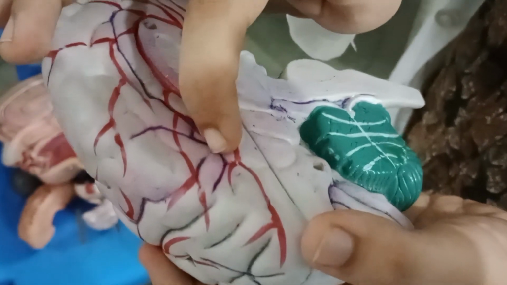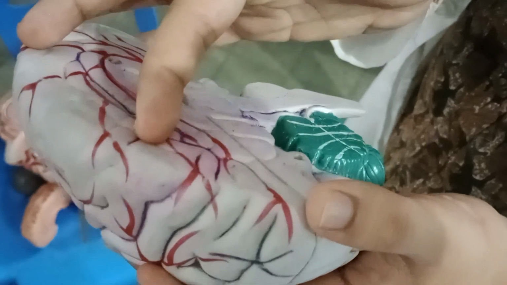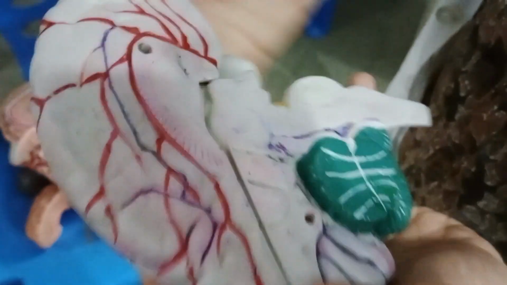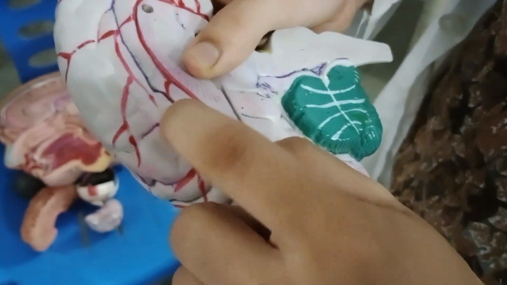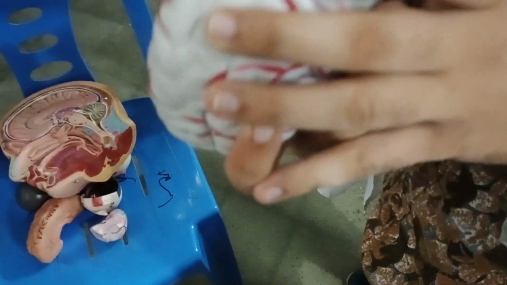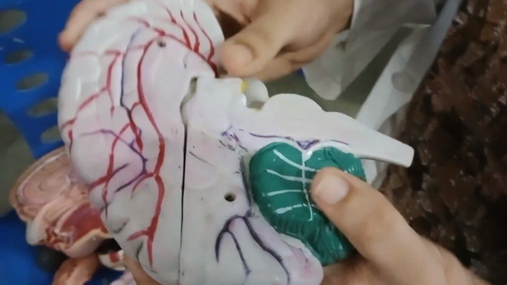The cingulate sulcus goes upward and front and medially, and that constitutes the paracentral lobule. Central sulcus, medial part of cingulate sulcus, and another part of the postcentral gyrus, postcentral sulcus.